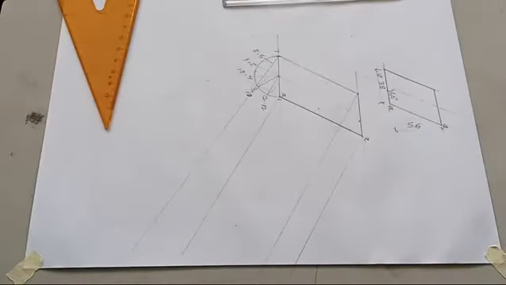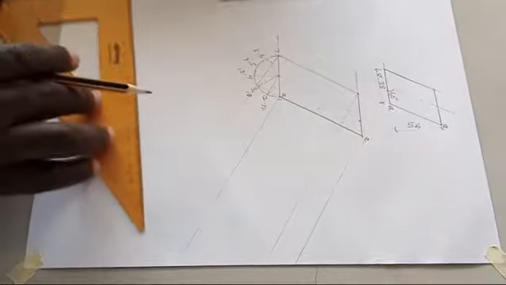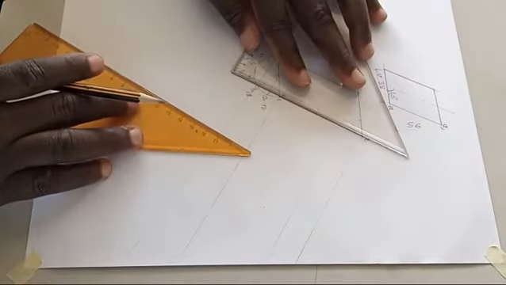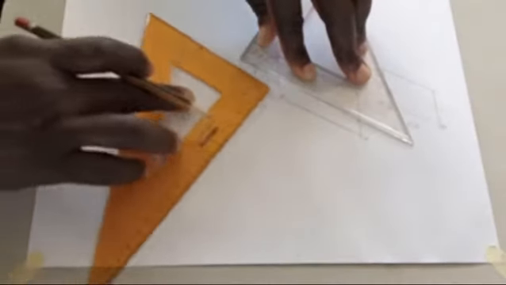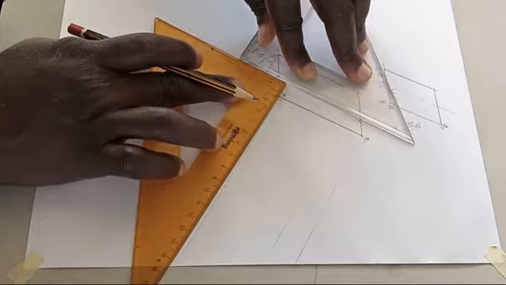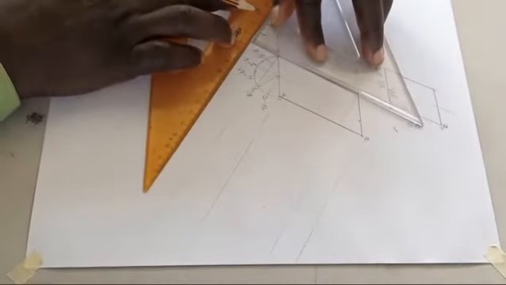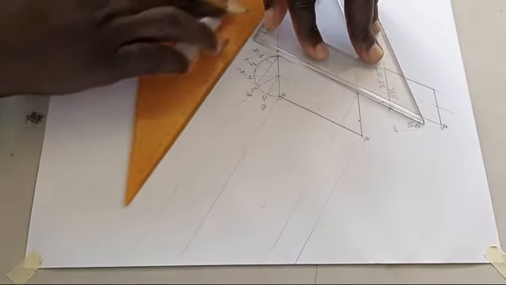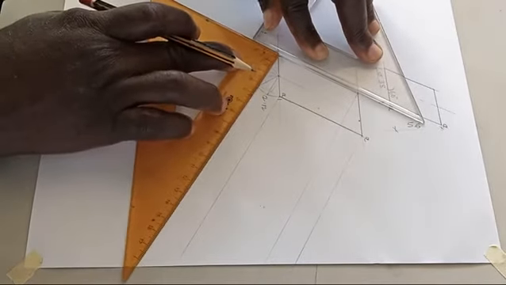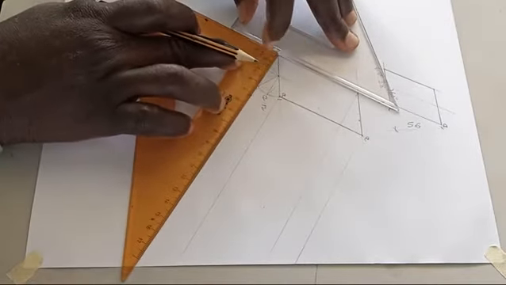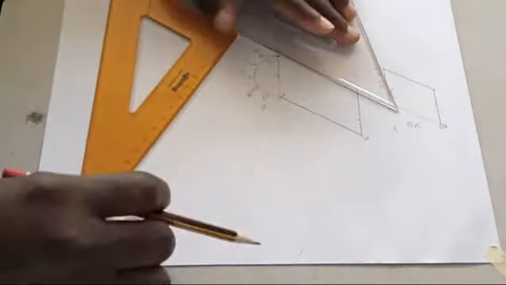Now, this is not parallel. Let's check it again. The lines are not parallel.